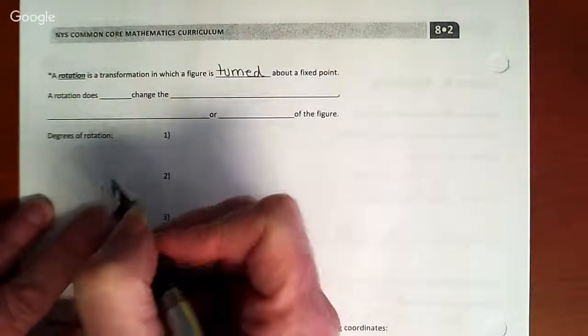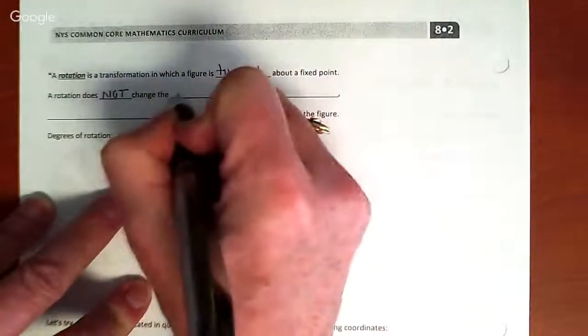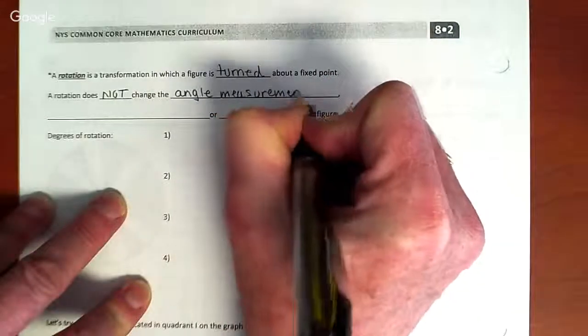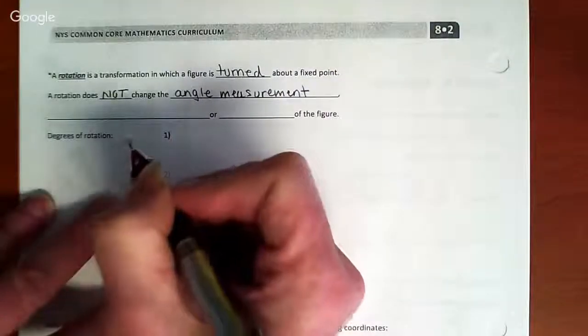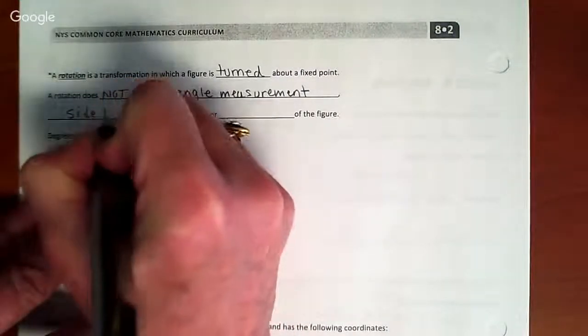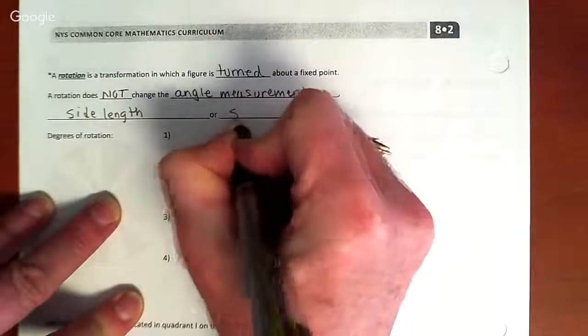A rotation does not change the angle measurement, side length, or shape.